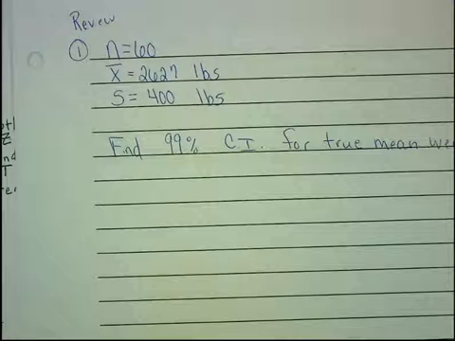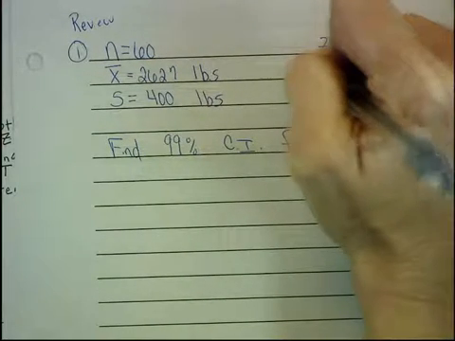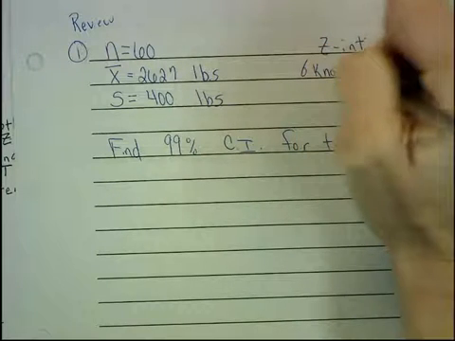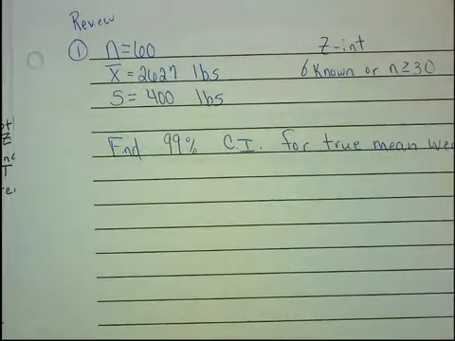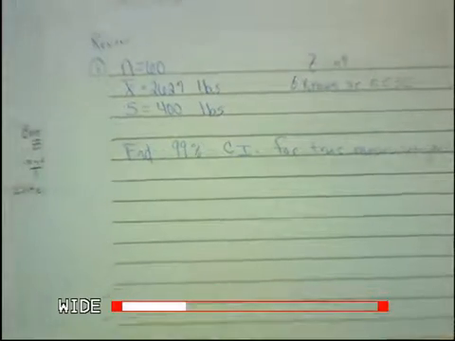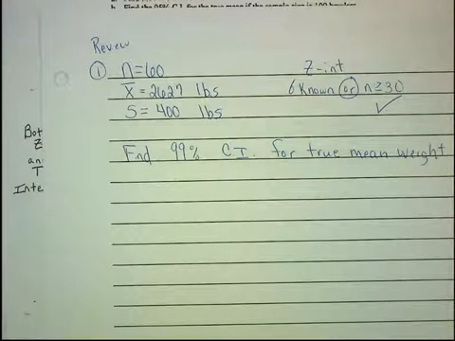This is a Z interval. Sigma is known, or N is at least 30. Sigma is not known, but that is absolutely okay because, check, my sample size is 60. I only have to satisfy that one condition. So sigma is unknown.